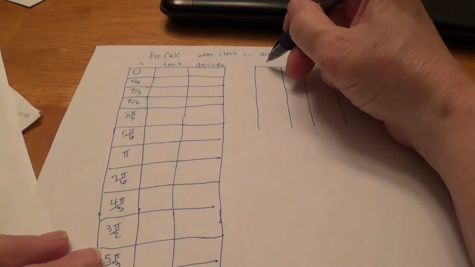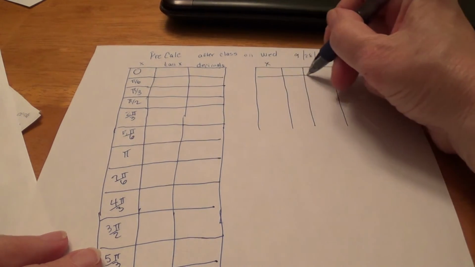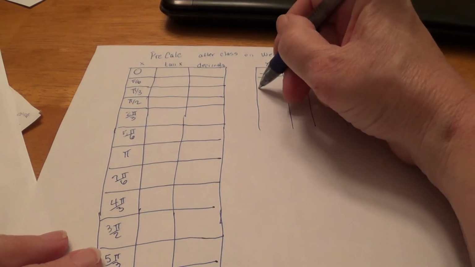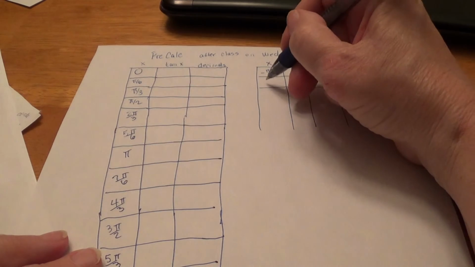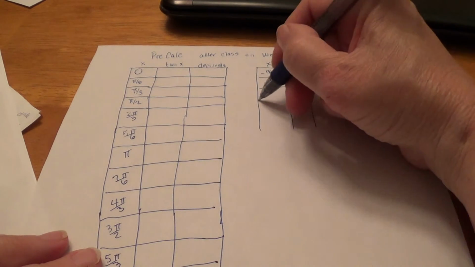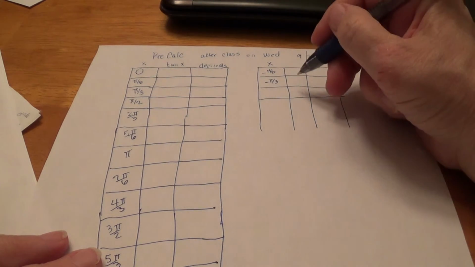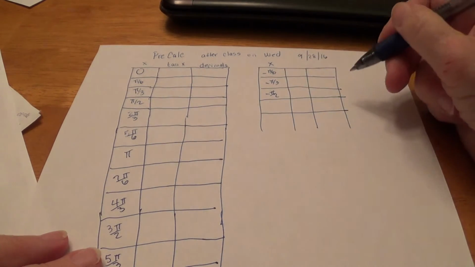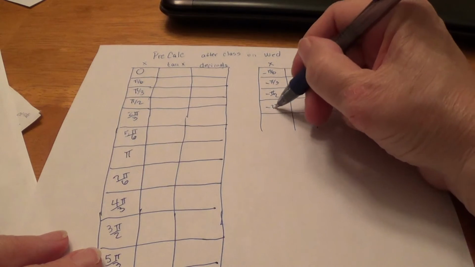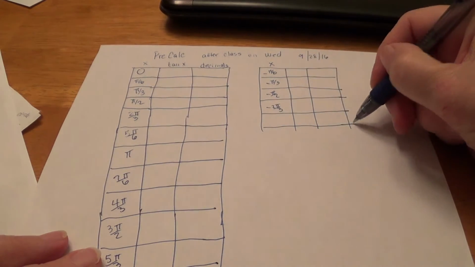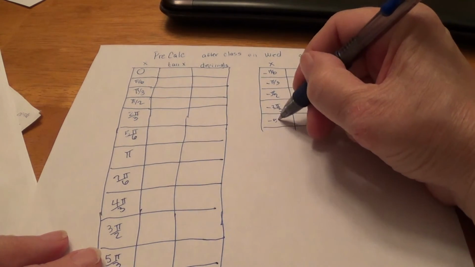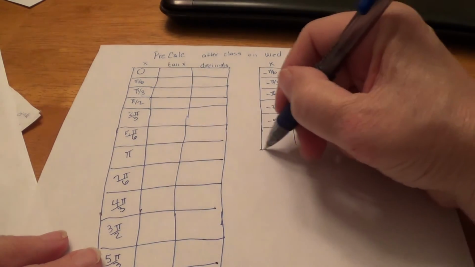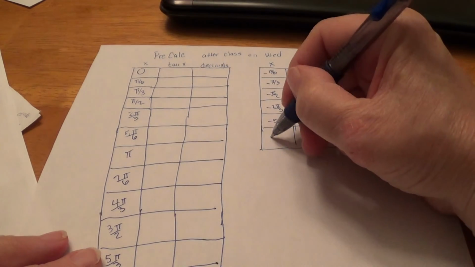So I'm just going to start over somewhere and put in negative pi over 6, negative pi over 3, negative pi over 2, negative 2 pi over 3, negative 5 pi over 6, and the last value is negative pi.